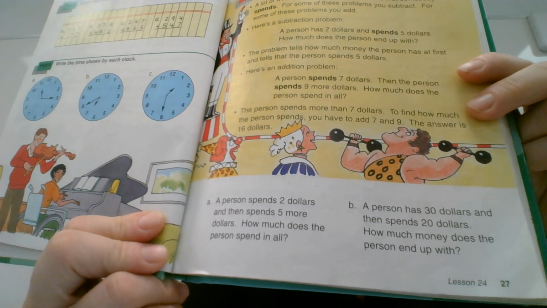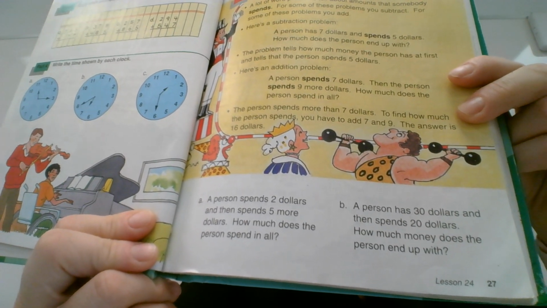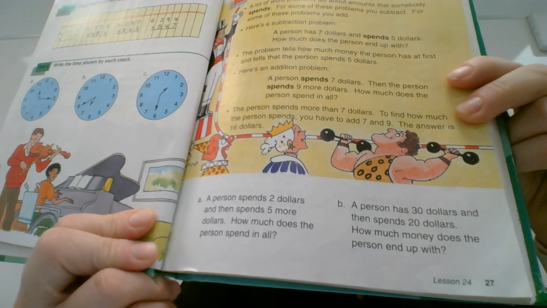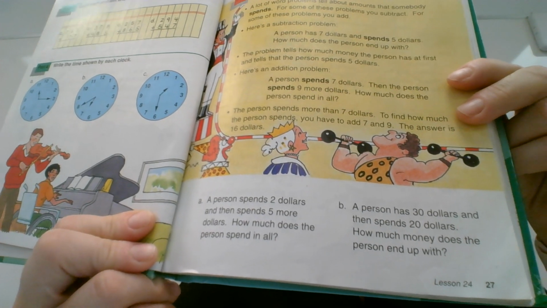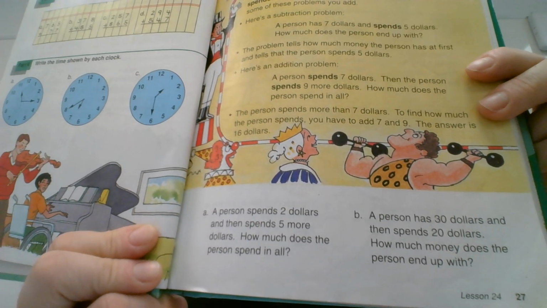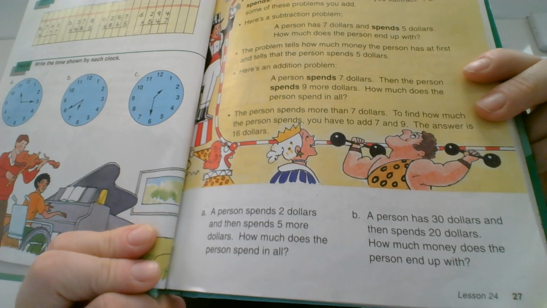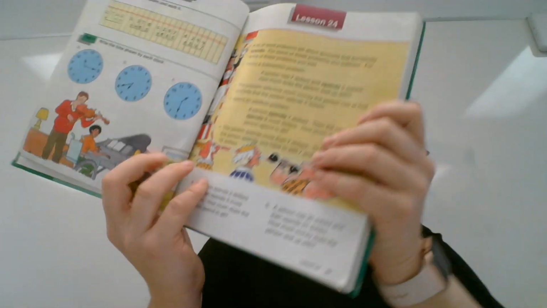Problem B. A person has $30 and then spends $20. How much does the person end up with? You are going to subtract because first they had $30, then they spent $20. All right, we're going to go ahead and move to part 2 in your textbook.